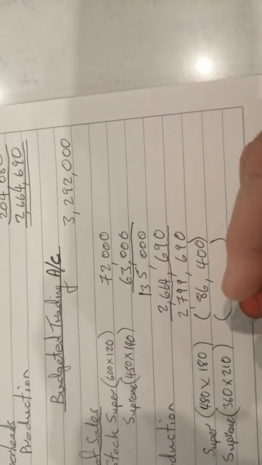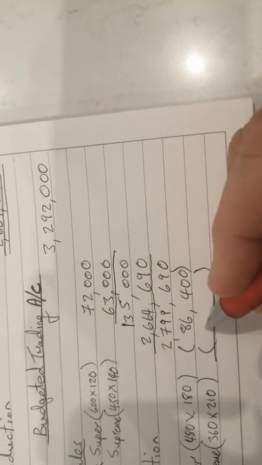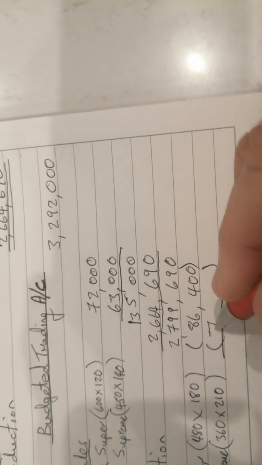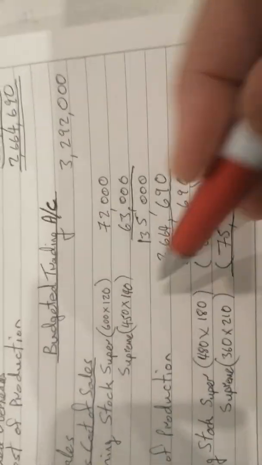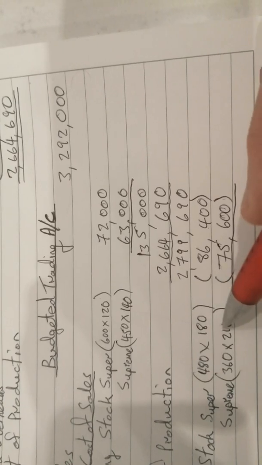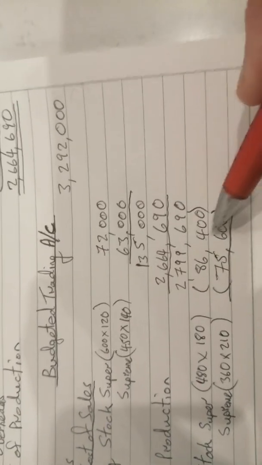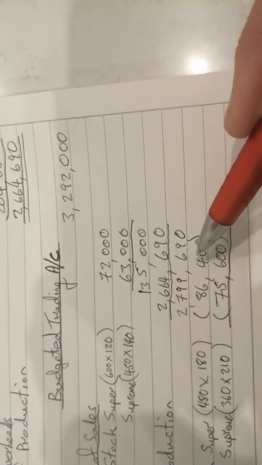And this one, I'm putting brackets around it because I'm subtracting. It's minus or less closing stock. So I'm putting brackets here just to show that these are minuses. 75,600. You could equally have put the two of these together, added them together and subtracted the total from the 2,799,690.